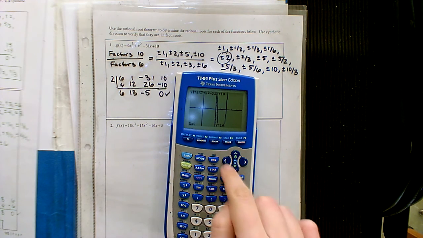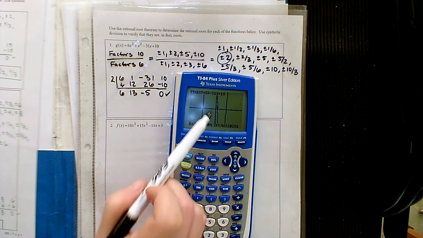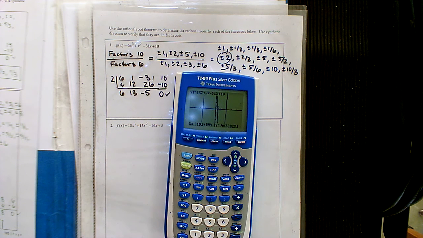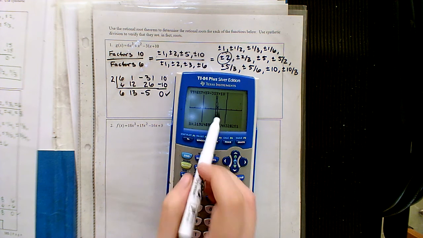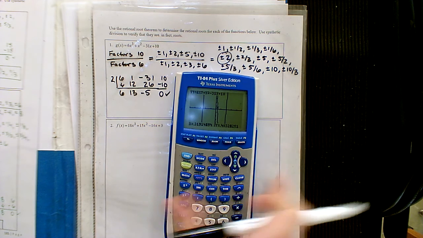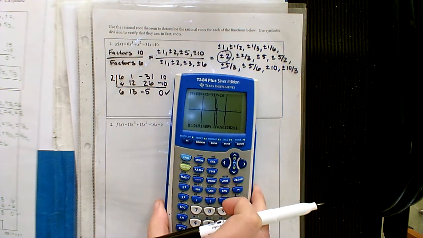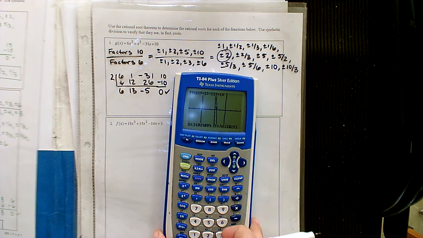Let's go ahead and hit trace, and we'll move our cursor to try to find another one. So this one, I can't really get it on the x-axis, but I'm pretty close to it. 0.32. Is there a number in our list that's pretty close to that?